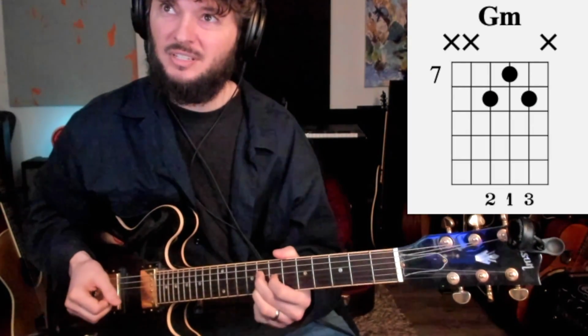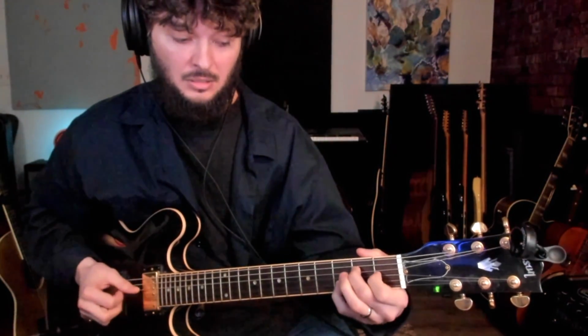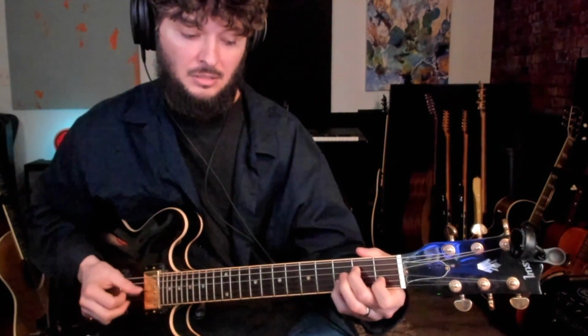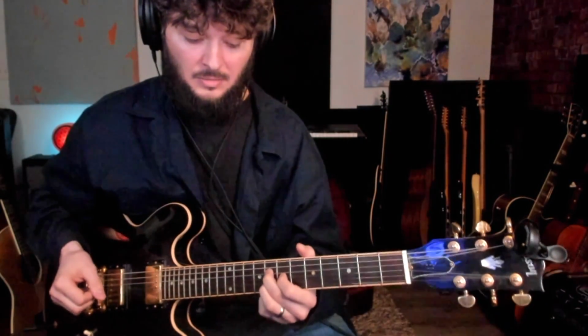Always comes back up to this little G minor chord. These are the chord shapes. When I get to the G minor chord, they always just kind of hold it. So again.